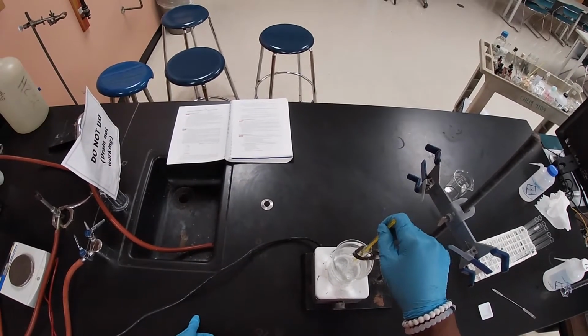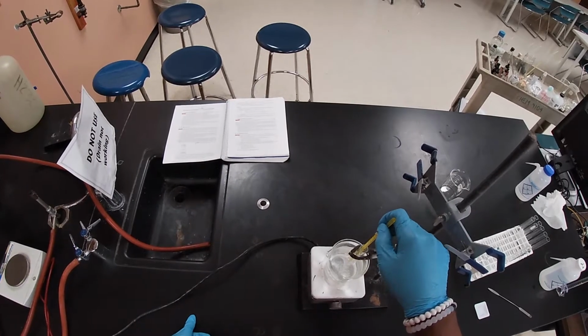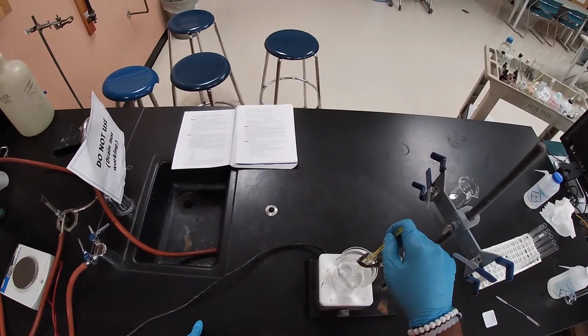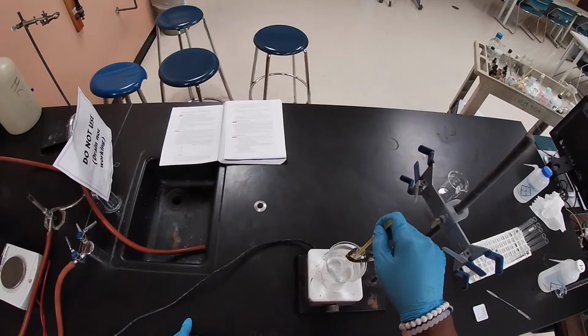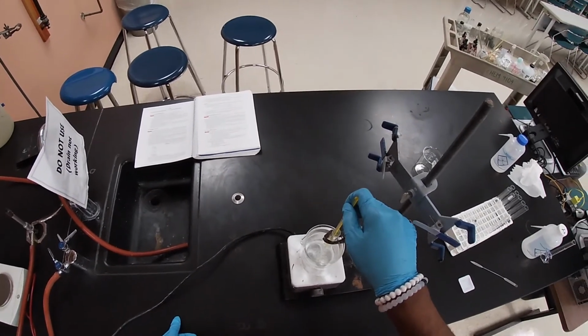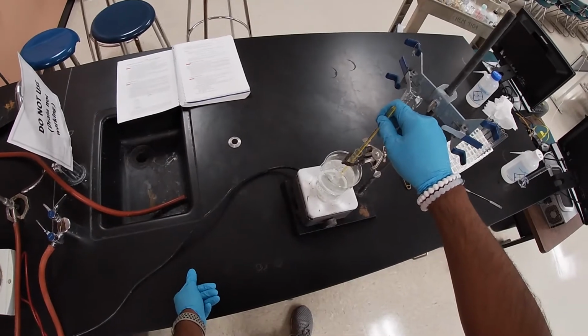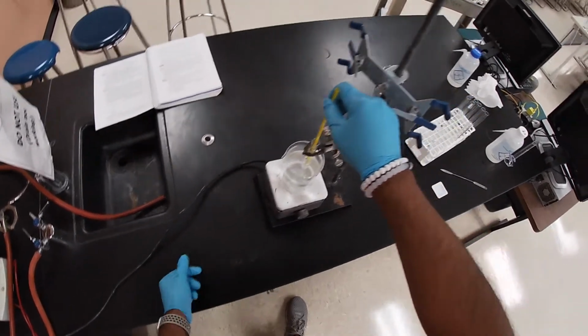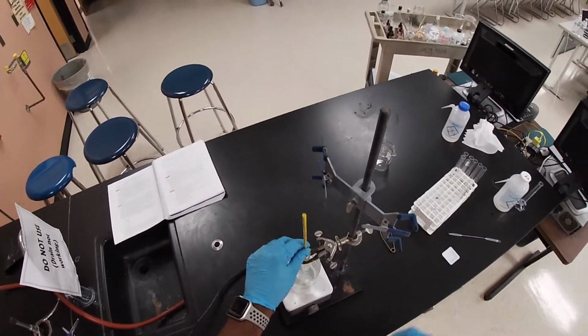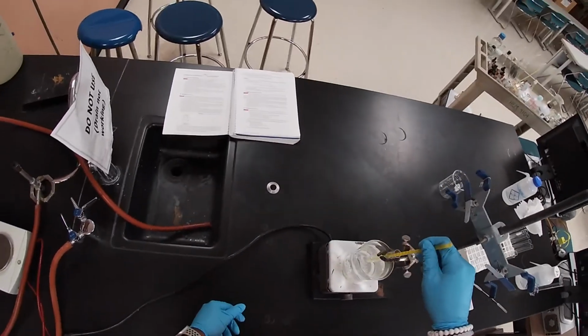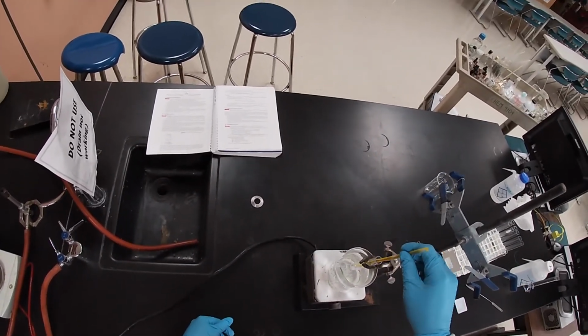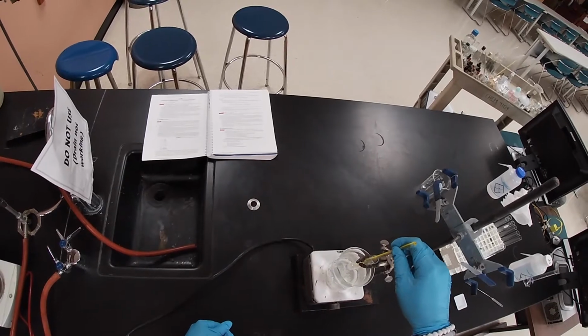I gotta allow it to cool, and I'm just gonna leave the thermometer in there. And then I gotta record the temperature as it's forming its crystals, right?